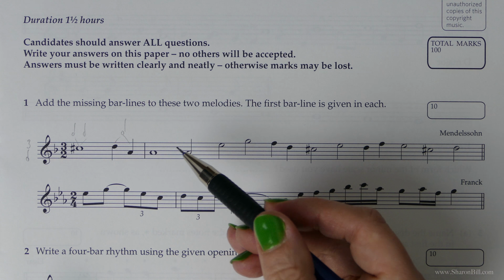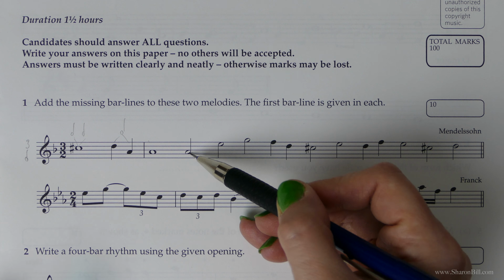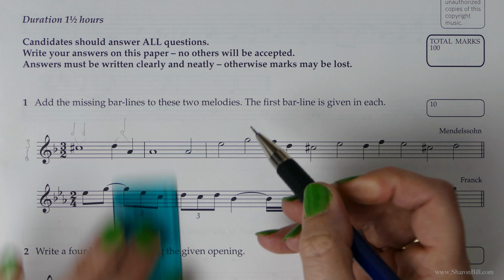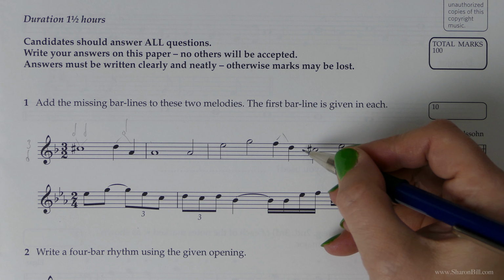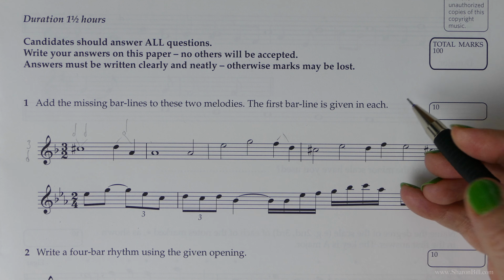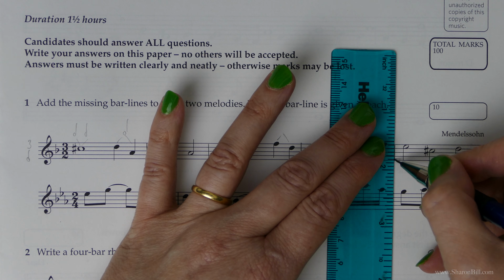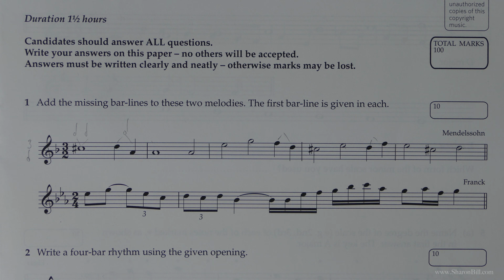And so let's carry on in that vein. 1, 2, 3, bar line. 1, 2, those two make a minim or a half note, bar line. 1, 2, and then those two together make a minim or a half note, bar line. 1, 2, 3, double bar line at the end, so we know we've not gone wrong, so that's all correct.